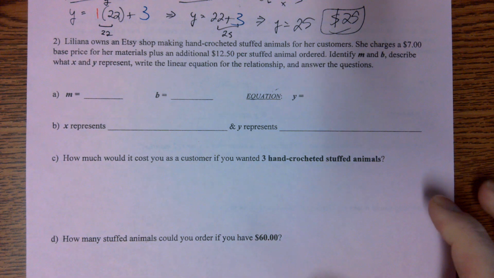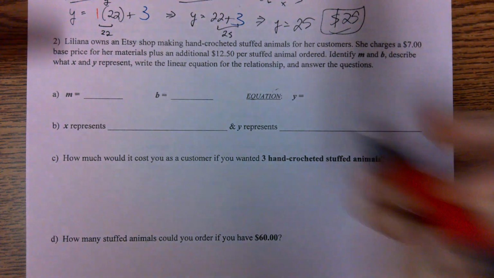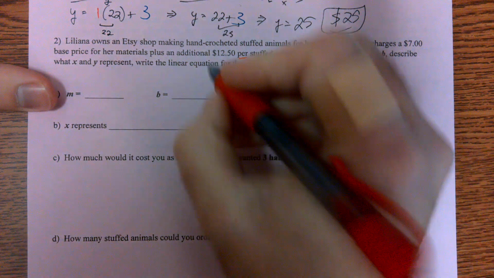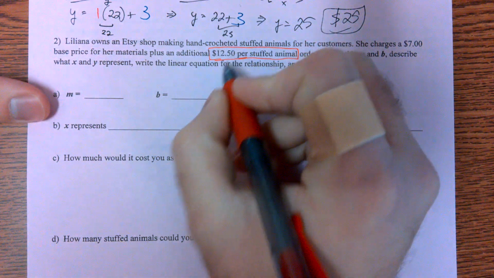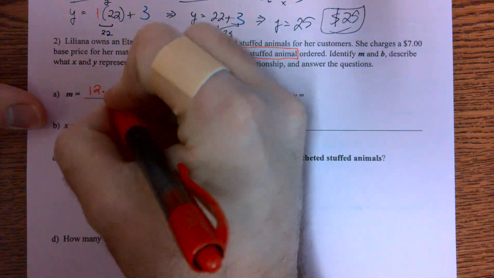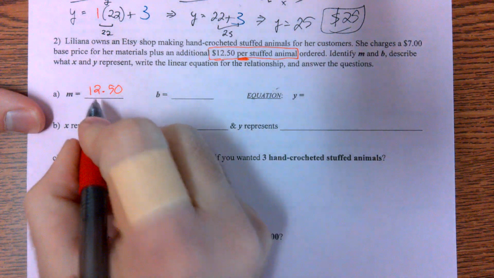Down to number 2. Liliana owns an Etsy shop making hand-crocheted stuffed animals for her customers. She charges a $7 base price for her materials, plus an additional $12.50 per stuffed animal order. There's that word per again. So I know that 12.5 right away is going to be my m. Anytime we see per, we know that's going to be our m.